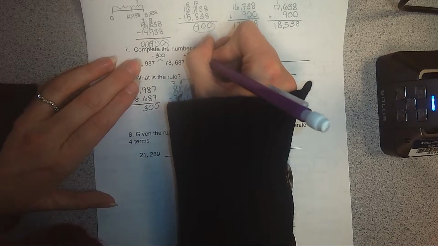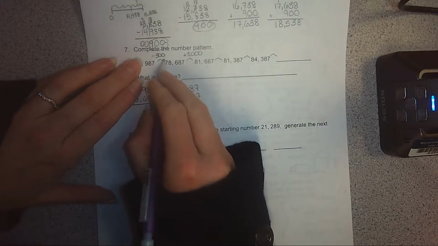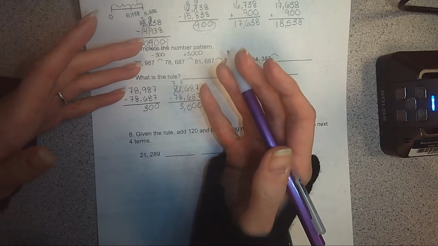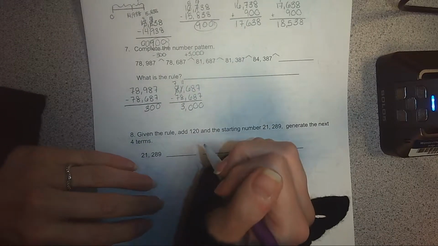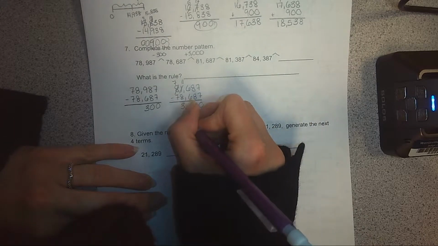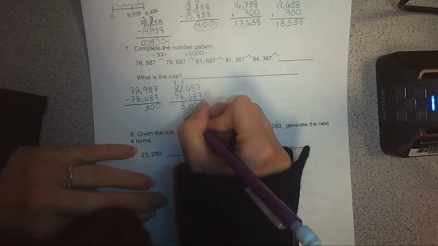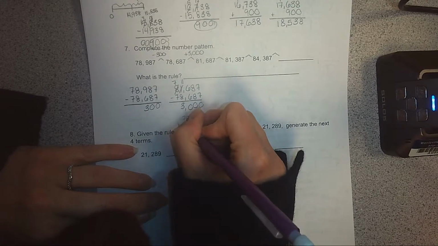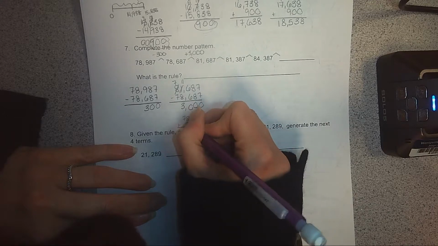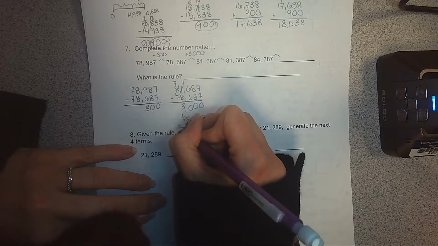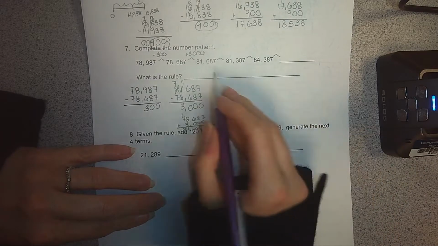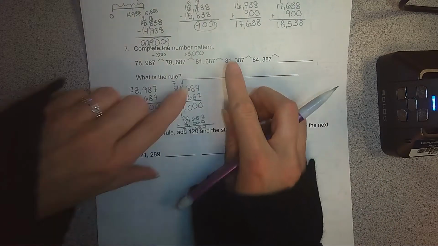So first time I subtracted 300. This time I'm adding 3,000. Can that possibly be right? Let's do reverse operation to check our work, and then we'll check the next step. 8, 9, 10, 11. Yep, my math seems to be right. So let's check the next step.